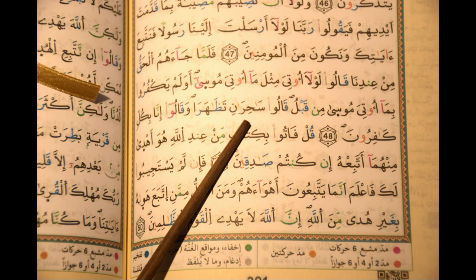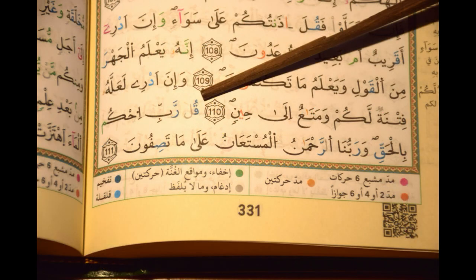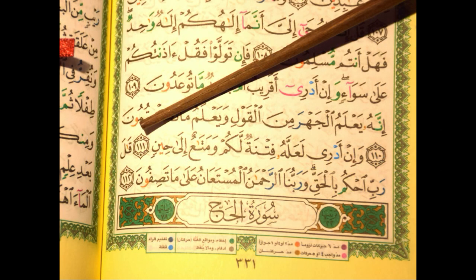So which is it? We see several examples where the Warsh Quran uses the word kul, the imperative for say, but Hafs, adding a dagger aleph, changes the word to qala, meaning he said. For example, in chapter 21, verse 111, Warsh has Allah telling Muhammad what to say. Say, Lord, judge with truth. Hafs has Allah telling Muhammad what Muhammad said. He said, Lord, judge with truth.